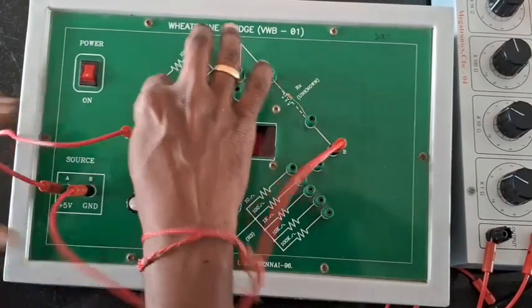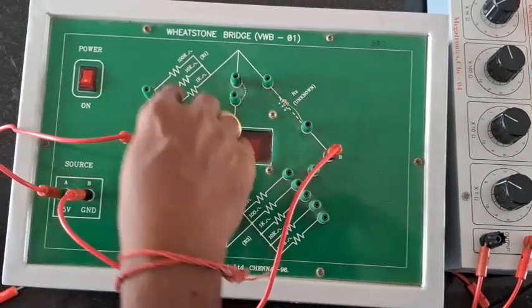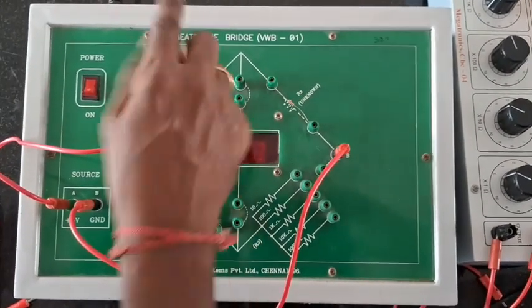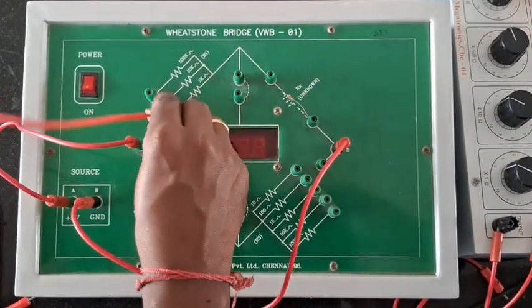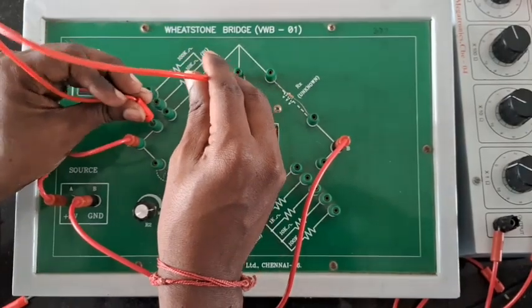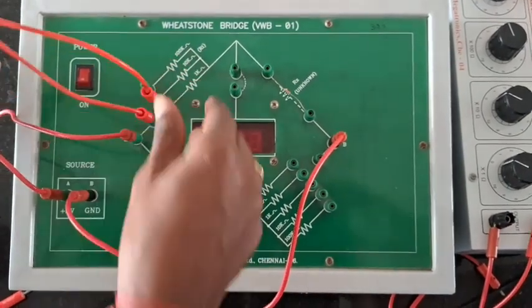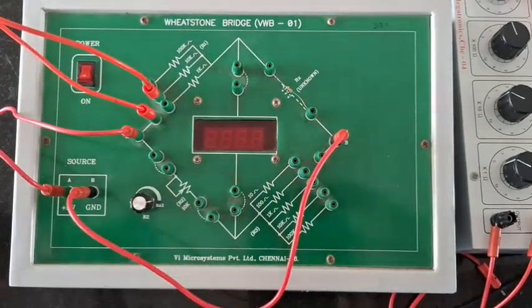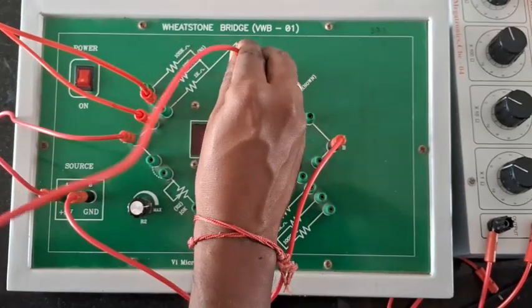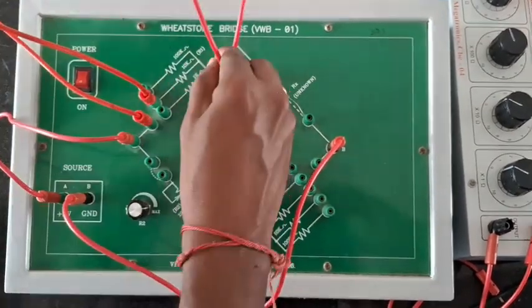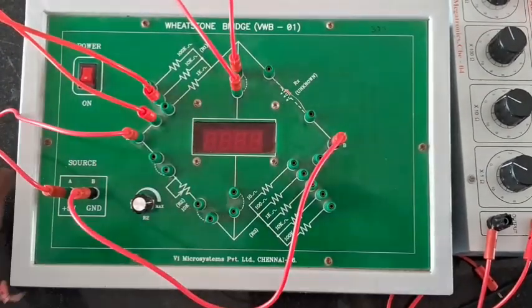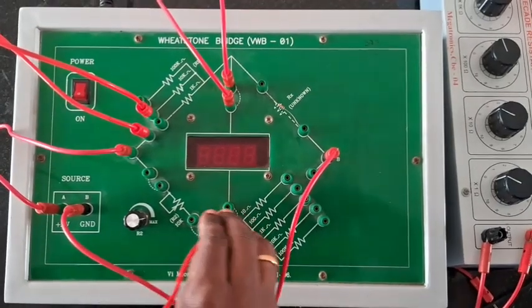We can select the values randomly like 1K, 10K, 100K. So now I am choosing 10K. In this dotted line we can shorten the connection. Similarly here also.